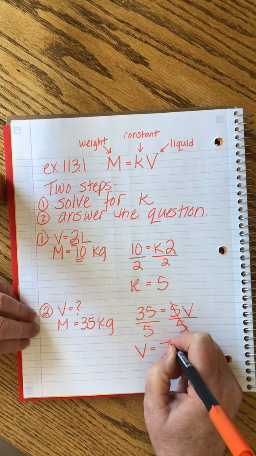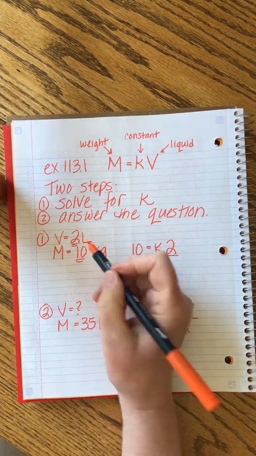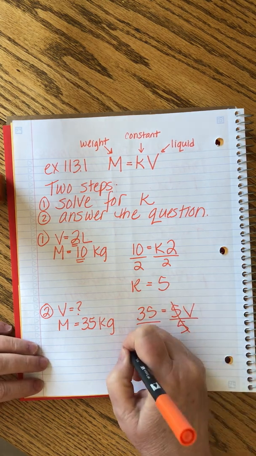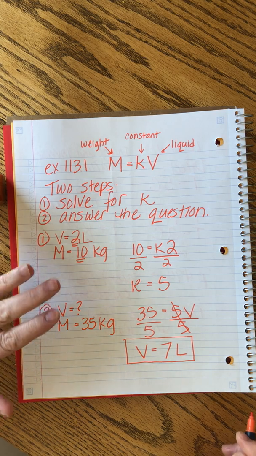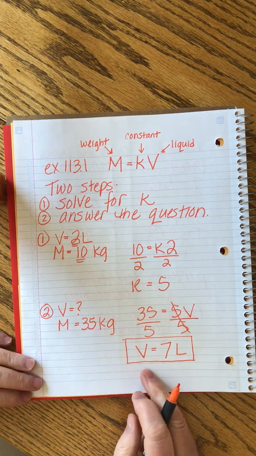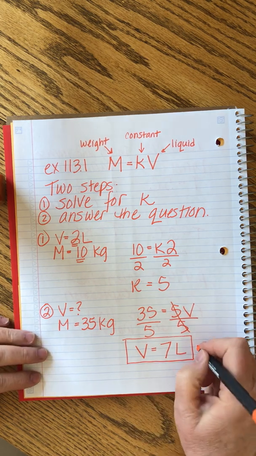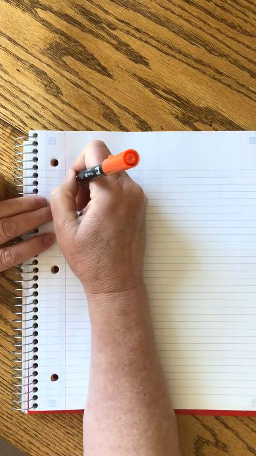Volume equals 7, and we don't have to think very hard. We just copy the units to our answer. The units are there simply to help us. They shouldn't scare us or hurt us at all. Okay, so there's our answer. That's correct. How about it? Next one.